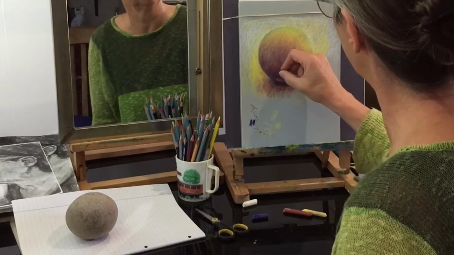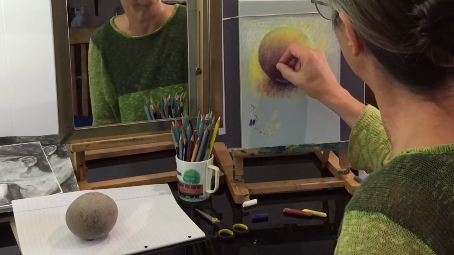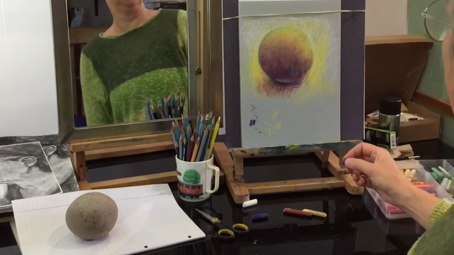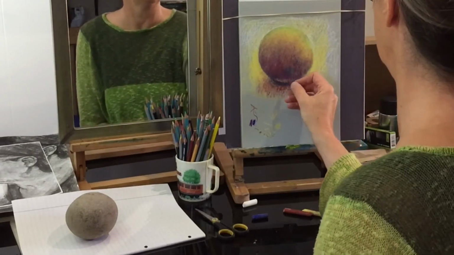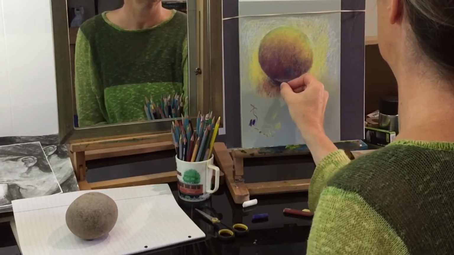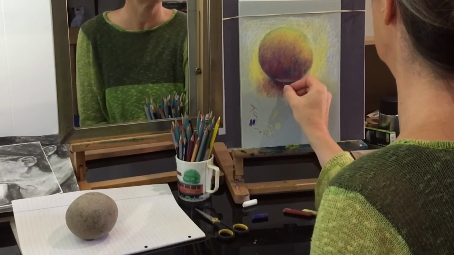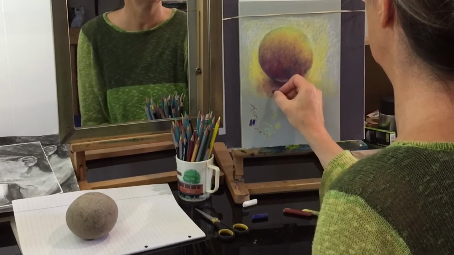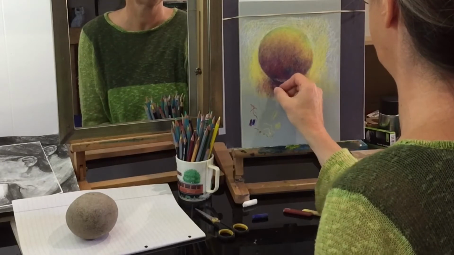So I've sort of exaggerated what does happen in lighting situations when there's a bit of colour to the light. The shadow has a tinge of the opposite colour in it. So that's something that I think you learn to see.